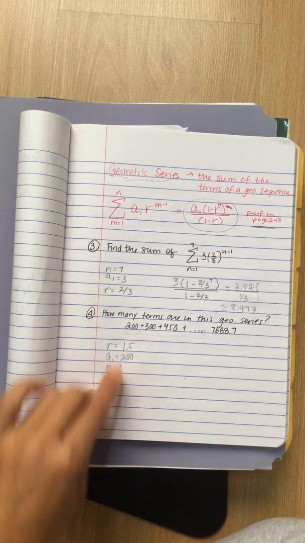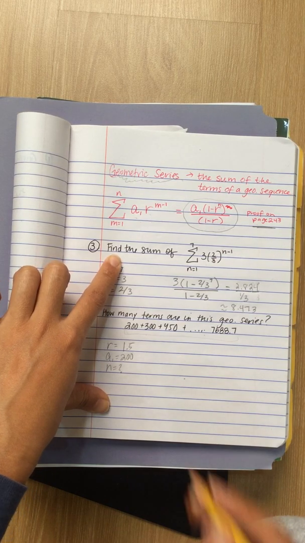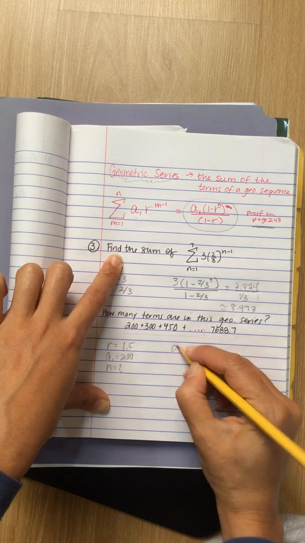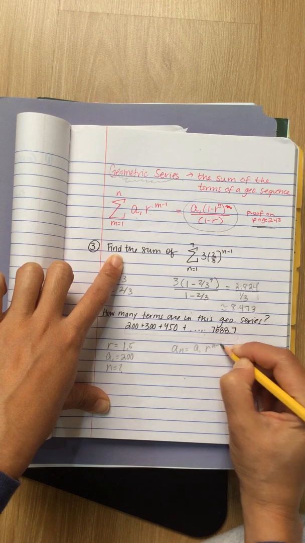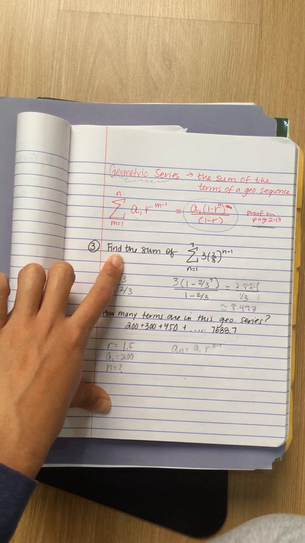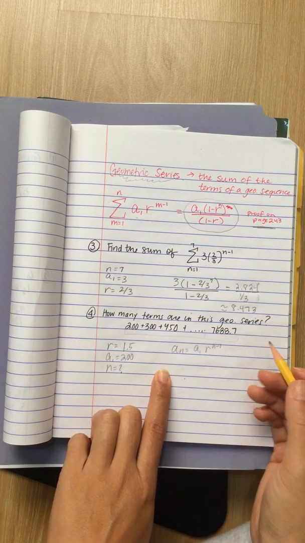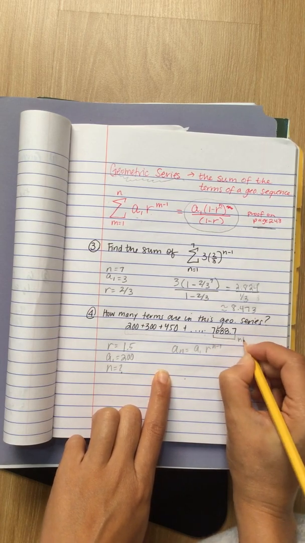So let's set this up. Let's use this formula to see if we can find n. Because we can use any term, right? So we know this is the nth term.